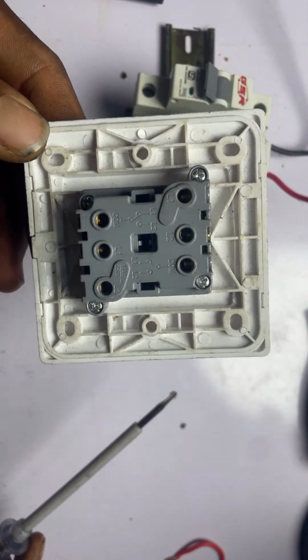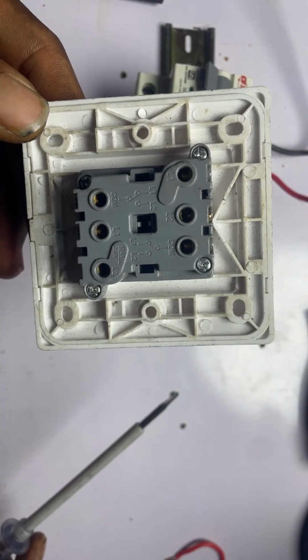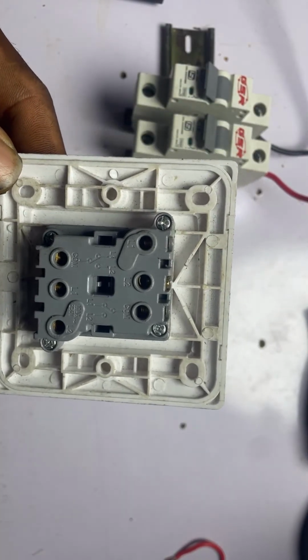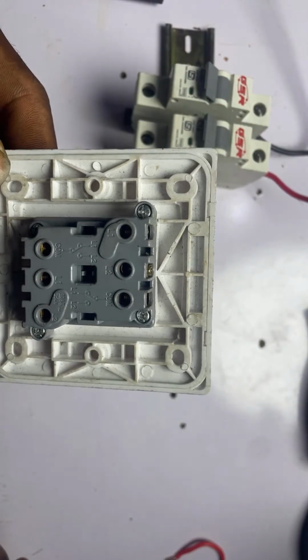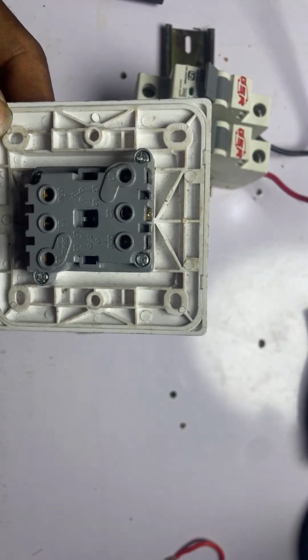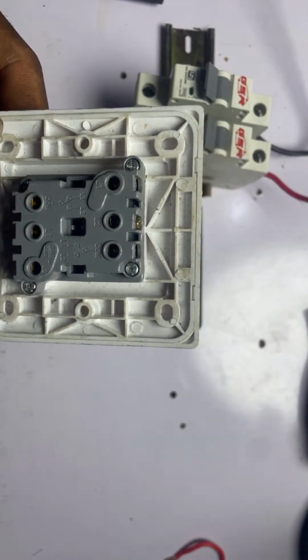Welcome, boss, welcome. So we are talking about a two-gang switch. A lot of people are asking questions about it, so you are welcome to the live.